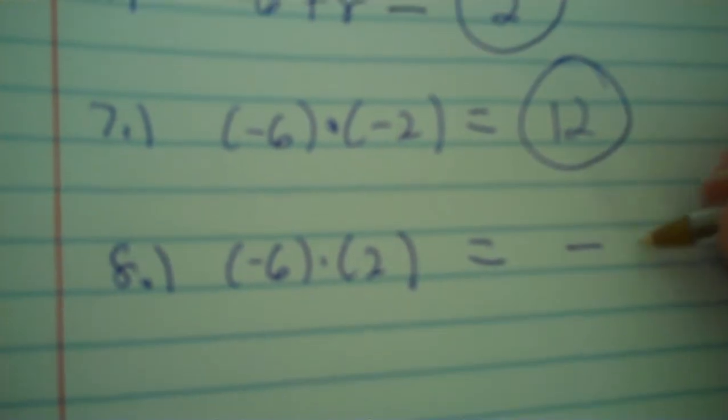-6 times 2. Negative times a positive is a negative. 6 times 2 is 12. Okay, -6 divided by -2. It's negative divided by negative, so it's positive. 6 divided by 2 is 3. -6 divided by 2, negative divided by a positive is negative. 6 divided by 2 is 3.